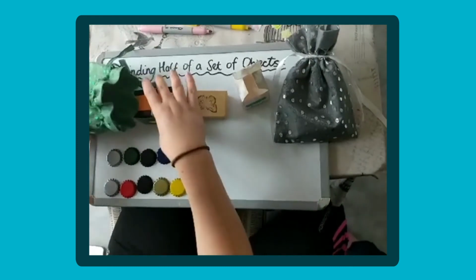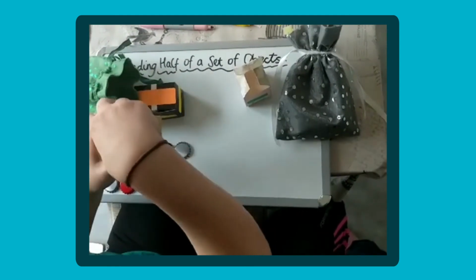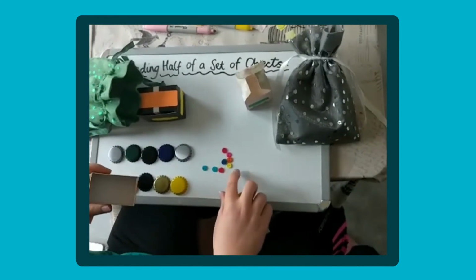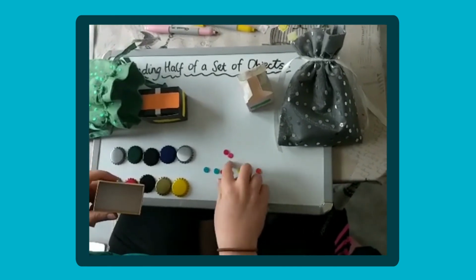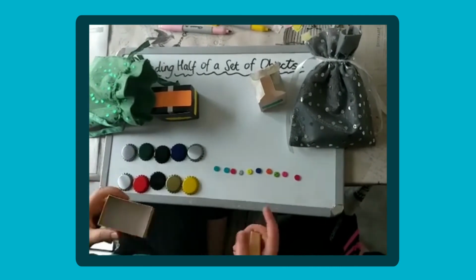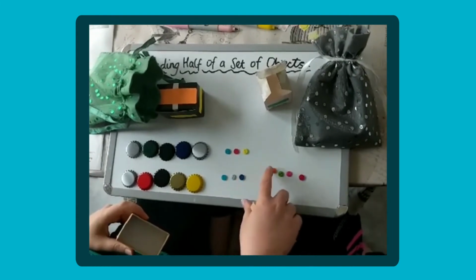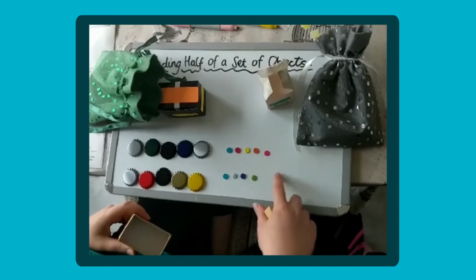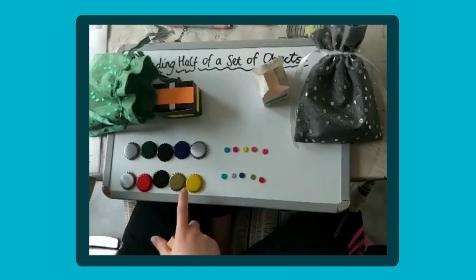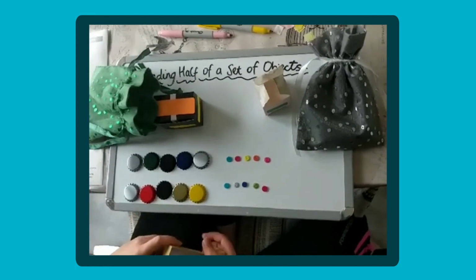So I'll just have one more quick go to show you some other examples. So in this container here, there are some beads, colourful ones. Again, we've got 1, 2, 3, 4, 5, 6, 7, 8, 9, 10. You could discuss, how do we find half of 10? Well, we can split them into 2 equal groups. And actually at this point the players will recognise that this representation matches this representation, just using different objects, and the game is then won.